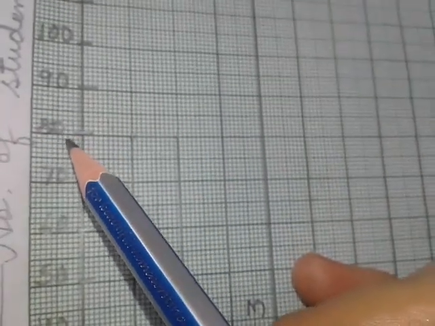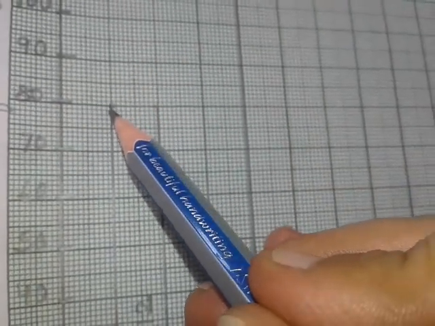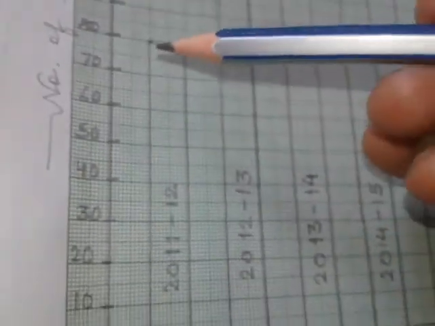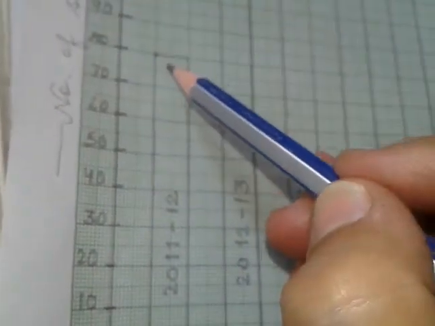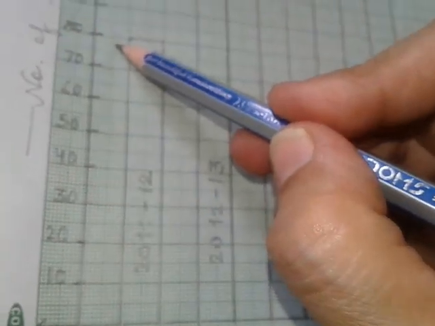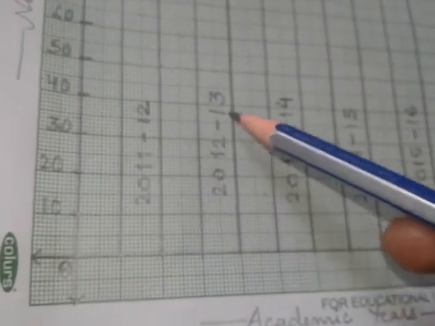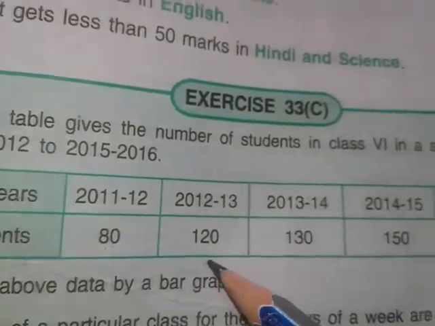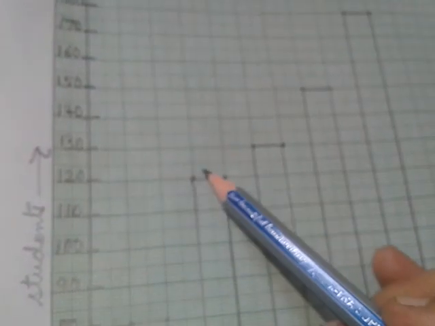So now 80. Where is my 80? So here is my 80. What I have done is, I have just put 2 dots. I have joined those dots like this. I have drawn a bar and have written 11 and 12. Means for 11 and 12 there were 80 students in the class. So similarly for the second, 12 and 13, they were 120. If you see here, 12 and 13 they were 120. So where is 120? Here is 120. So 2 dots.